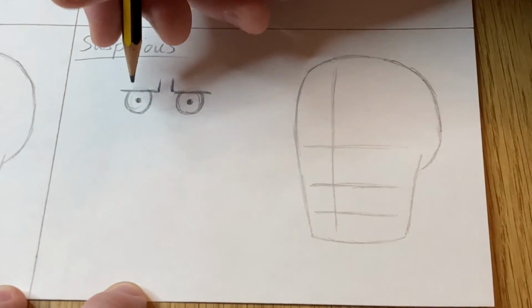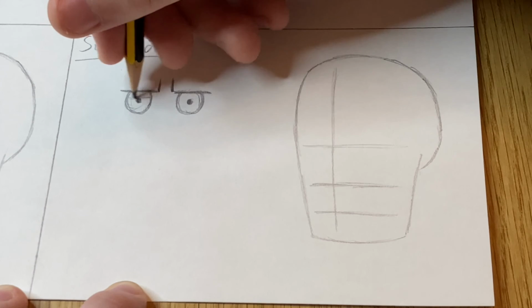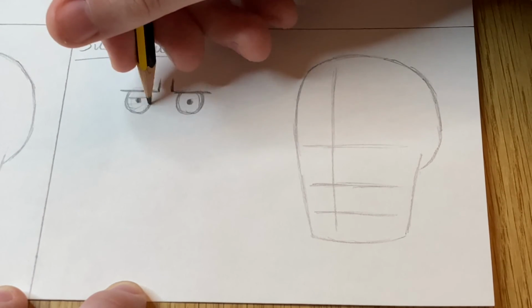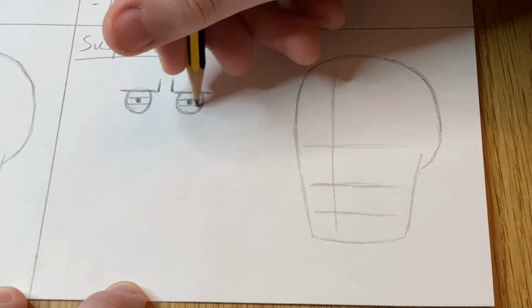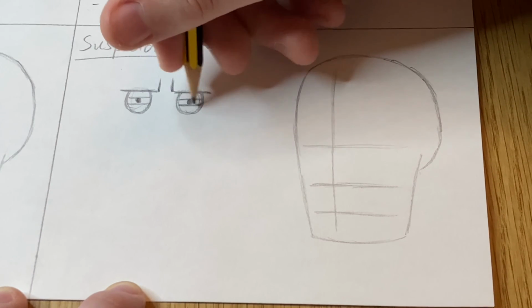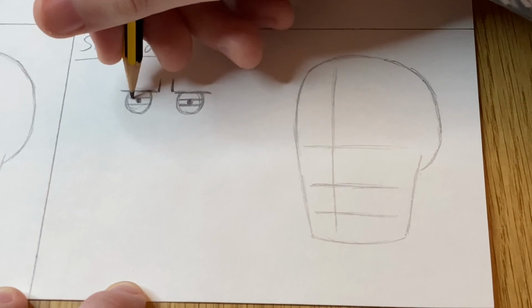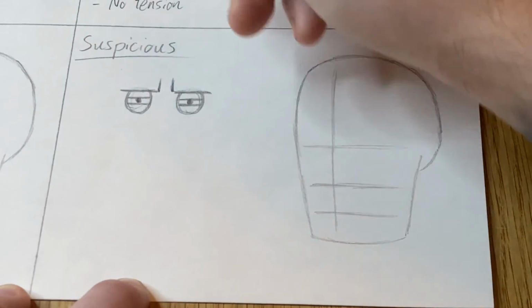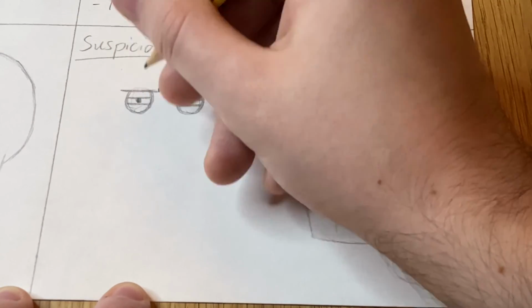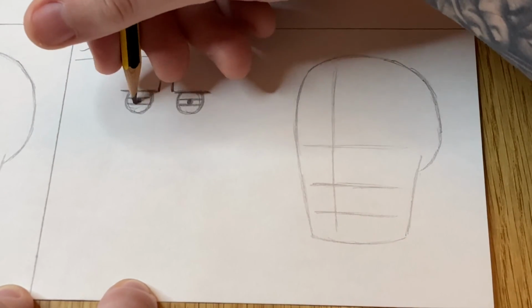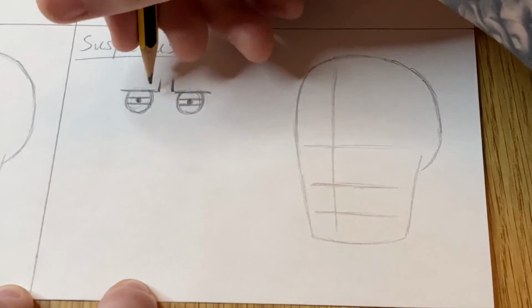But with suspicion, you want the eyelids to follow the same straight lines as your eyebrows. So two straight lines either way across. There you go. So it's almost like your body's trying to hide because it's not sure what's going on. So that's why it's hiding behind both the eyelids and the eyebrows.